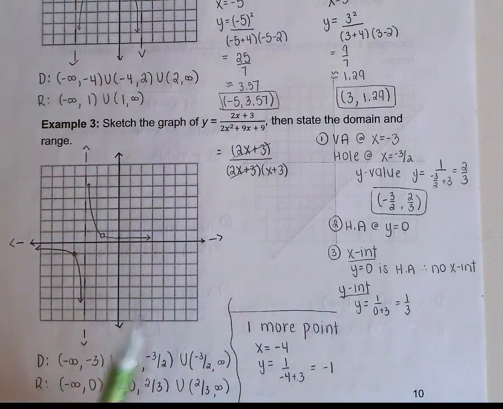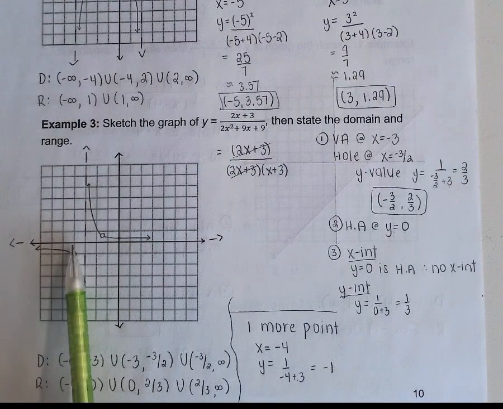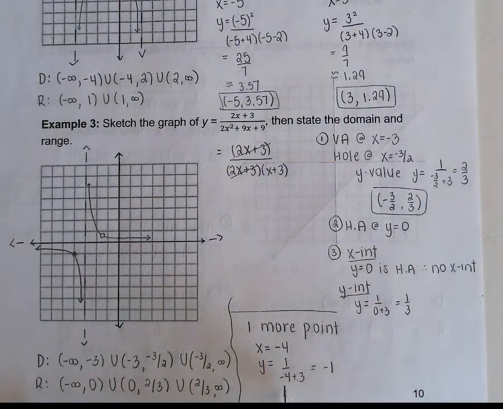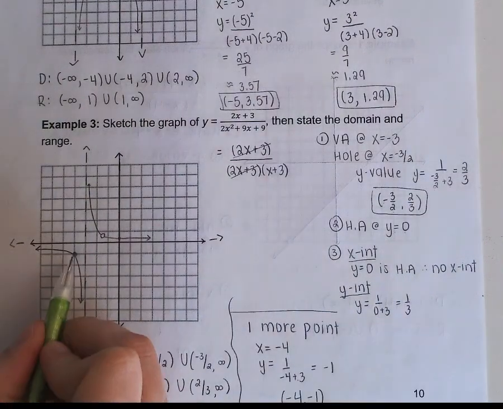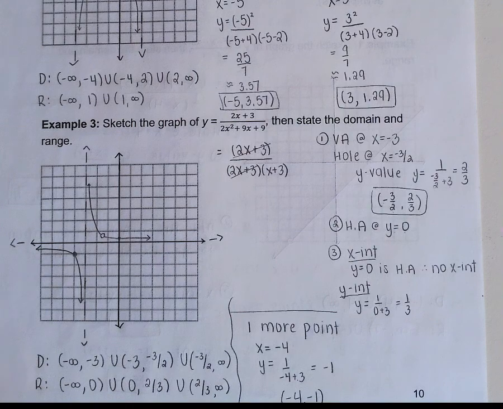What I'm missing though is the left side of the graph. So I chose the value x equals -4. I plugged that into my simplified equation to get one more point of -4, -1, which allows me to plot a point there and also sketch towards my curve.